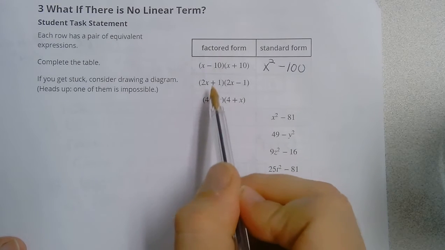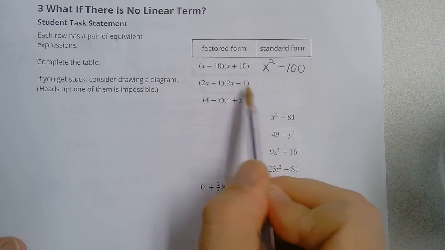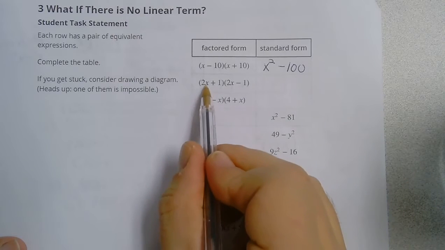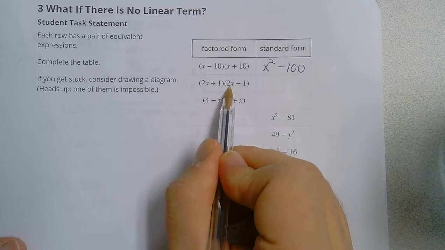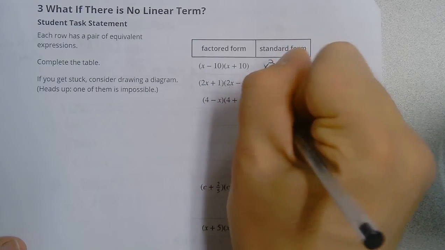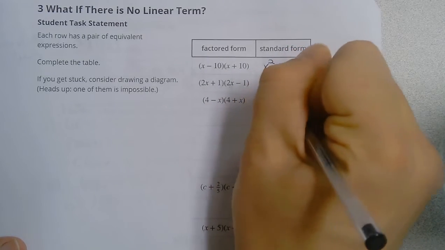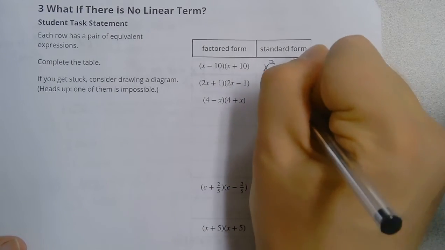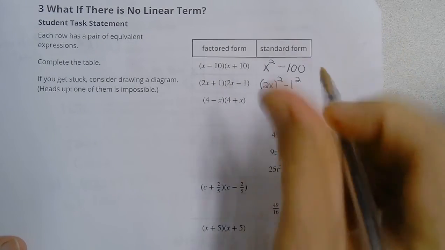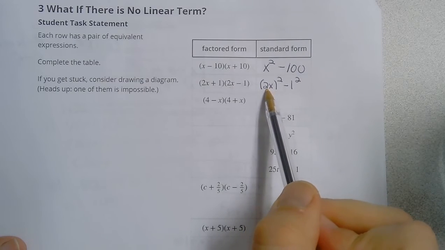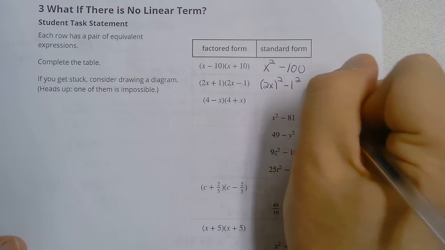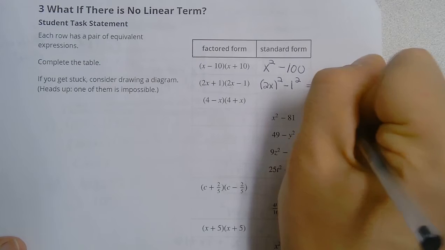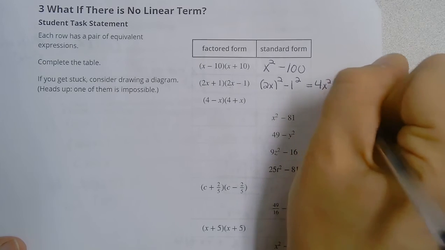Same thing here. I have 2x plus 1 times 2x minus 1. So I would multiply 2x times 2x, or I could write in parentheses, that first term is 2x squared. And then I would minus 1 squared. But 2x squared, 2x times 2x, I could simplify that further into 4x squared and then minus 1.